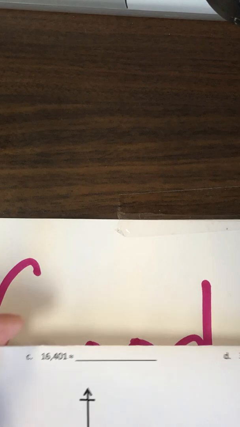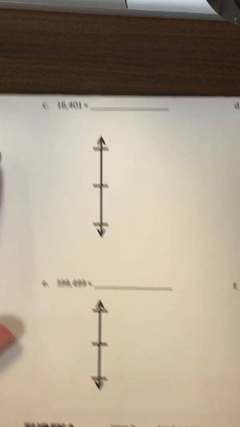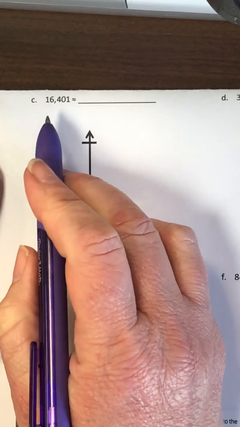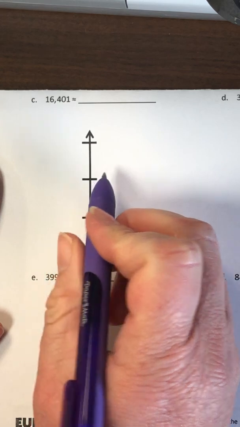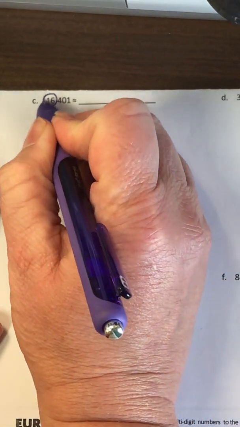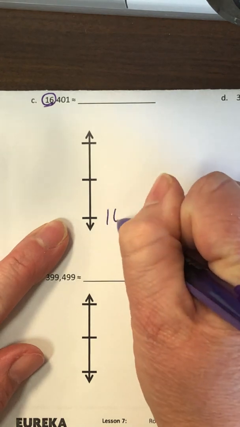All right, so looking at the next number. My next number is 16,401. I'm going to have to see how many thousands. Well, I have 16 thousands. So I'm going to put 16,000 right here.